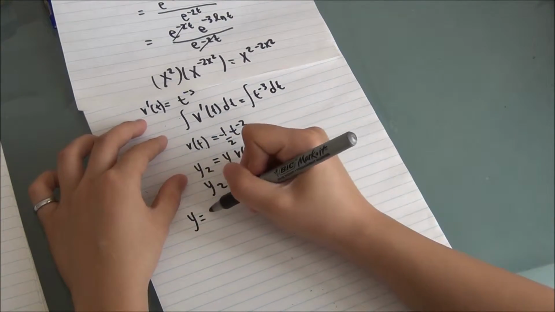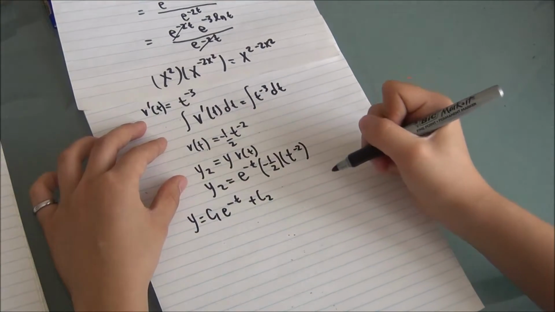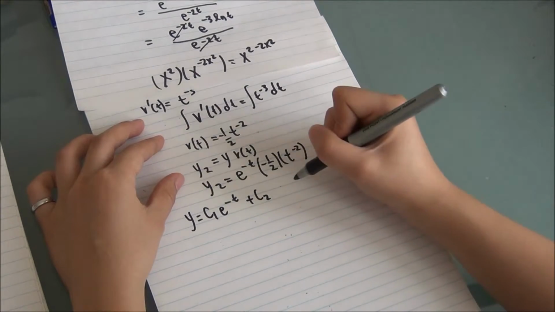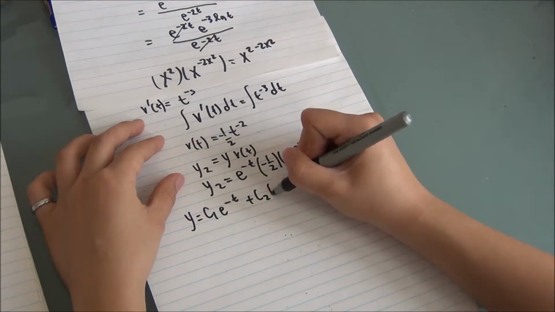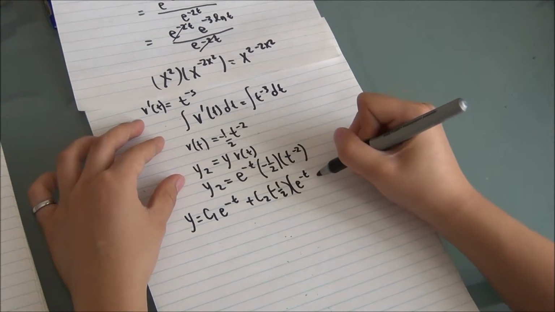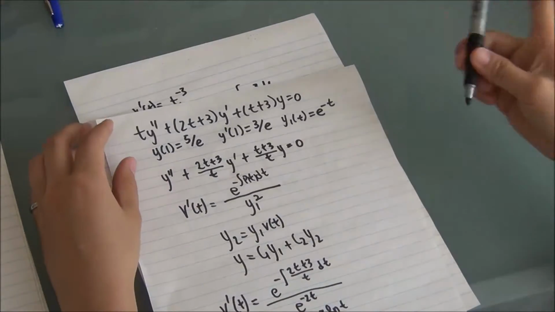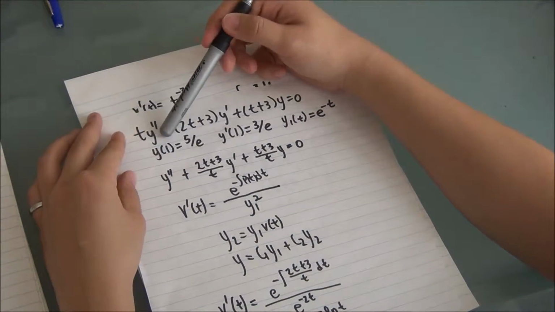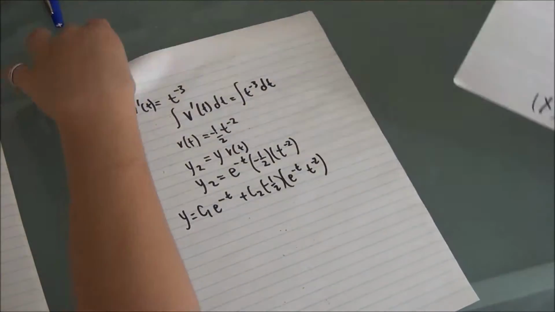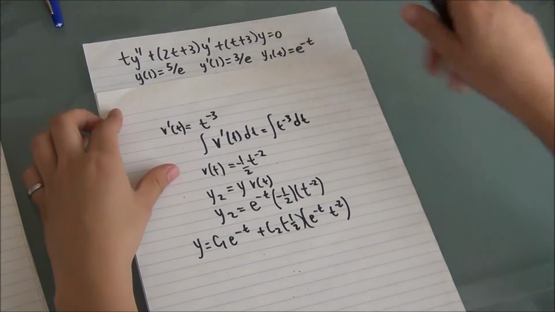Let's put it into the general equation. Now, sometimes your professor will be really nice to you and not give you initial conditions so that you don't have to continue solving this question, but in our case, we're not so lucky because the original equation gave us y at 1 equal 5 over e and y prime at 1 equal 3 over e, which means we have the lucky opportunity to solve for C1 and C2.